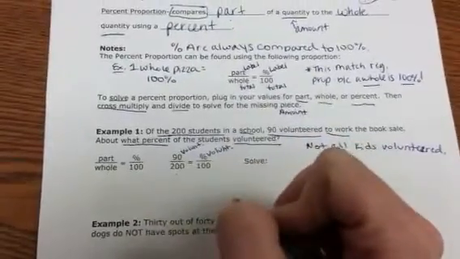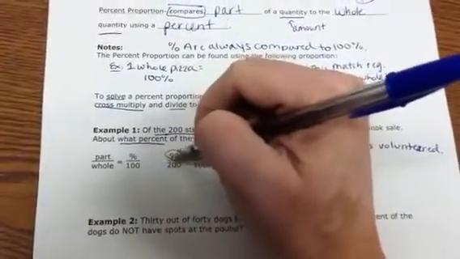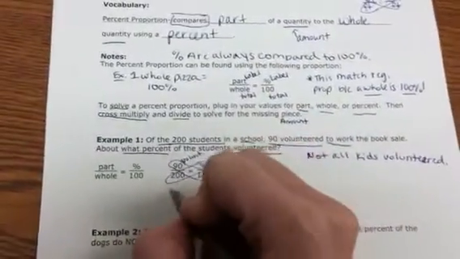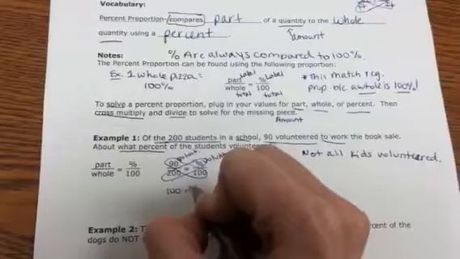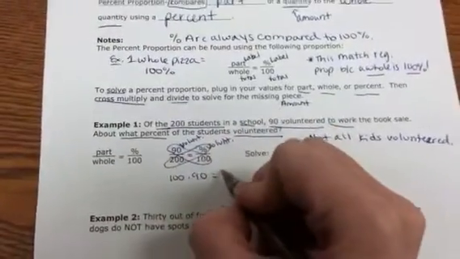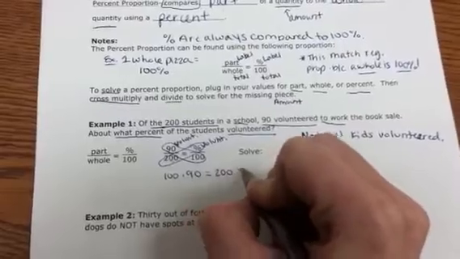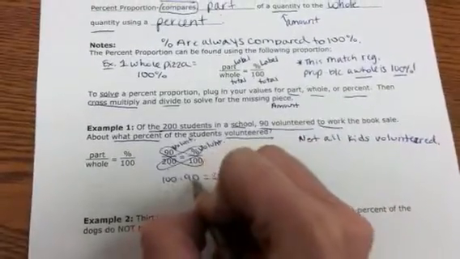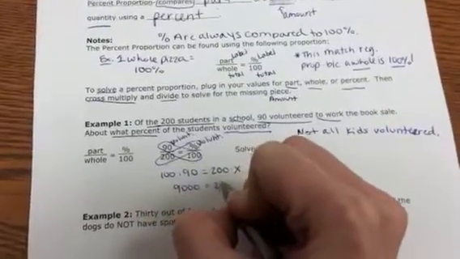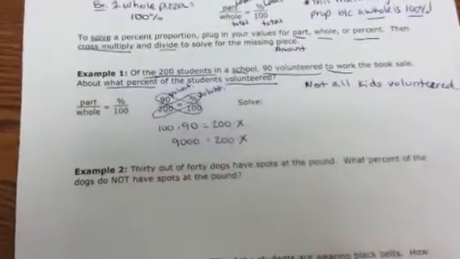So now it's time to solve by cross multiplying. 100 times 90 has to equal 200 times something. So 100 times 90, that is 9,000, equal to 200 times something.